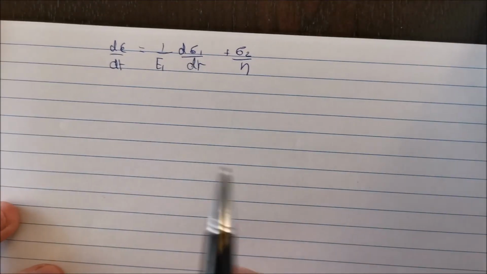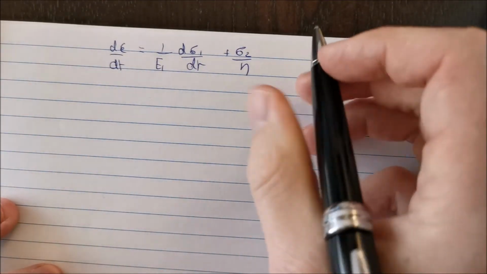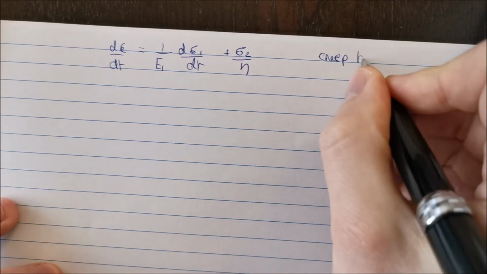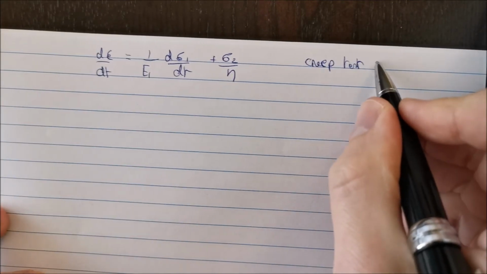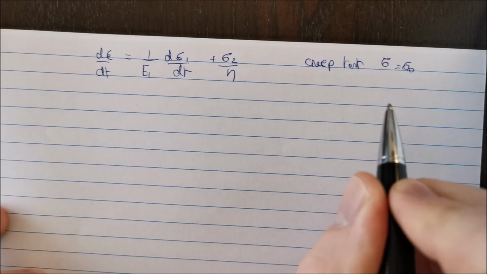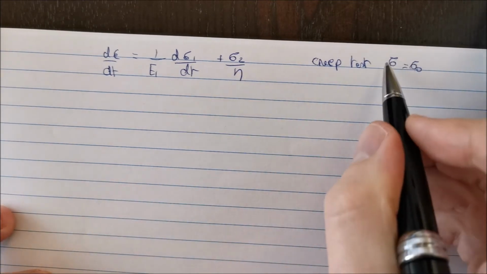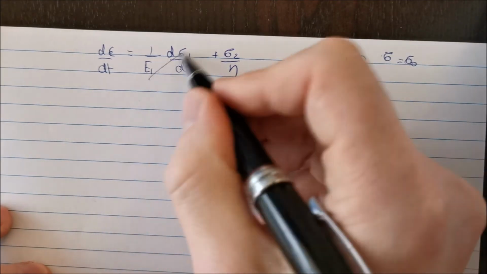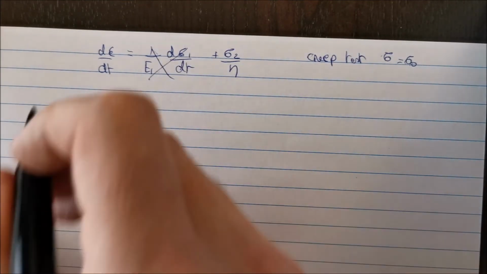Now in looking at this expression, we have to remember that we are talking about a creep test, right? What does it mean, a creep test? It means that we are applying a constant stress. So if we have a constant stress, the derivative of this stress over time is equal to 0, so we can just cancel this term.